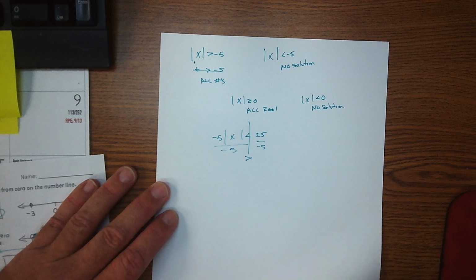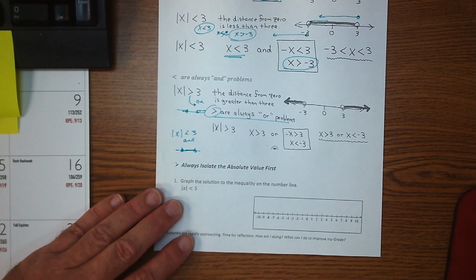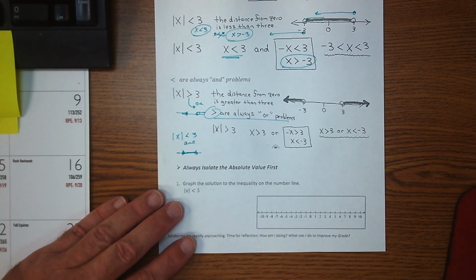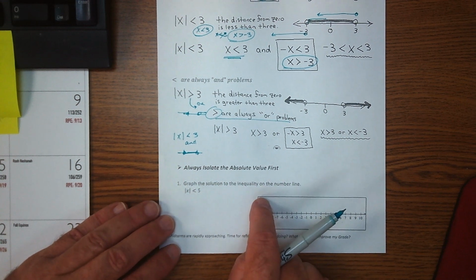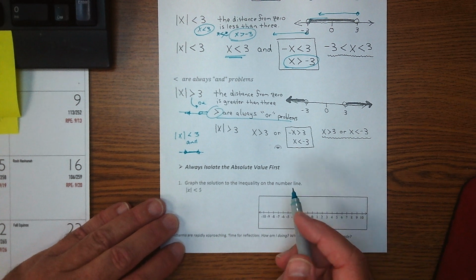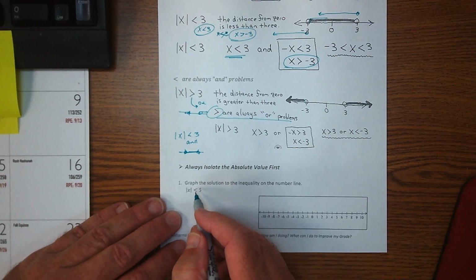Alright? Okay. Let's go back with our notes then. Number 1, down here at the bottom. Okay? Now, you're going to be doing two things. You're going to be graphing some solutions and writing some solutions. So we're going to look at how to do both. Okay? Alright, so this is less than. What do I expect? What kind of graphs do I get when I get less than?